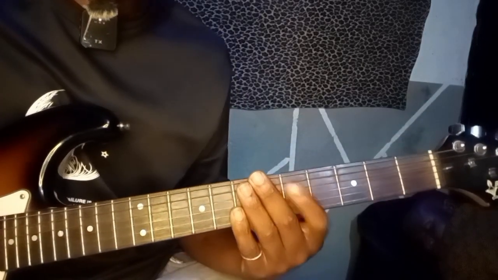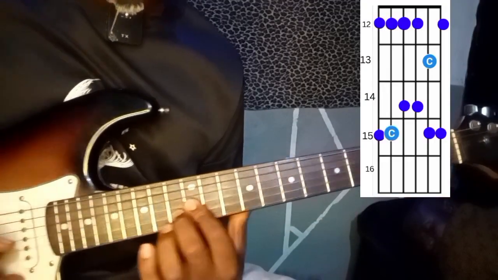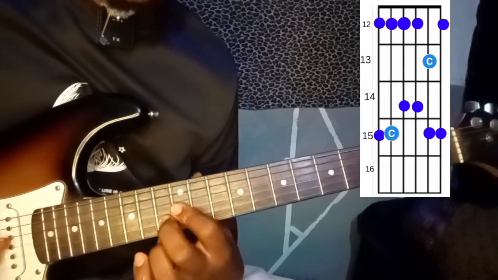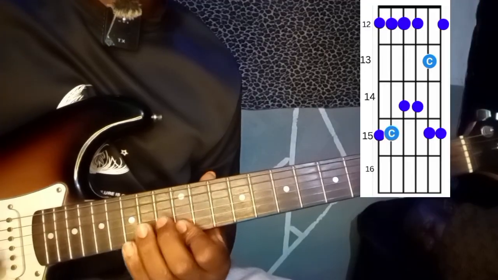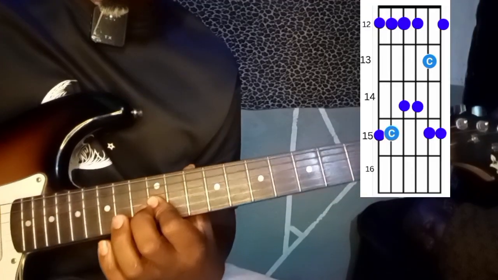This is the first shape I played here. Then this is the octave, the high octave here. Look at this. Something changed here.